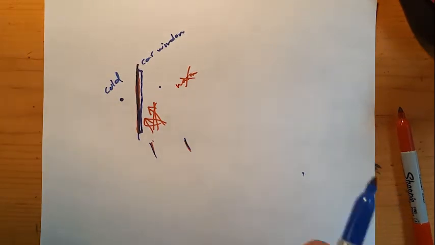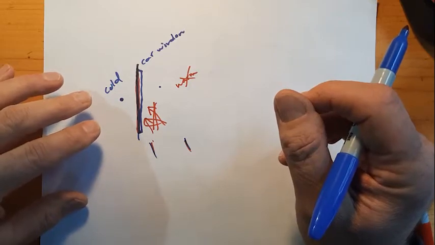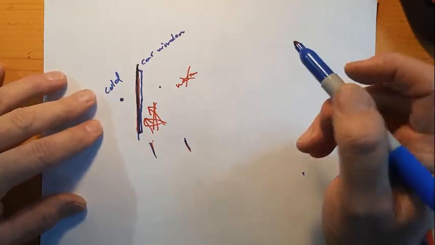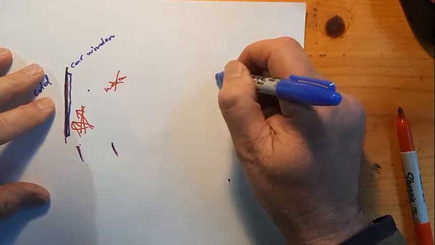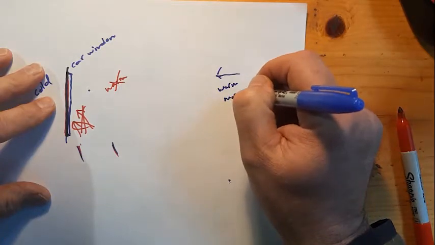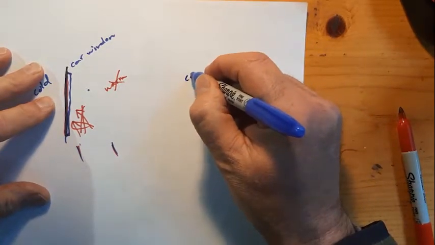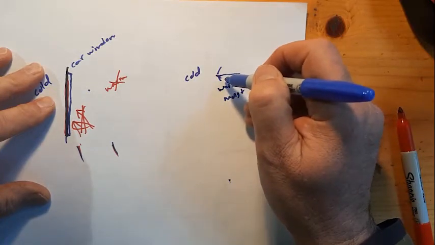This question about why you can see your breath sometimes in the morning when you're breathing out. It's the same idea. That air that you're breathing out of your mouth is warm and moist, and the air out here is cold. So this air very rapidly cools down.